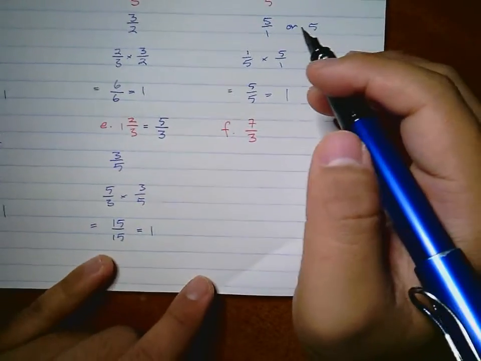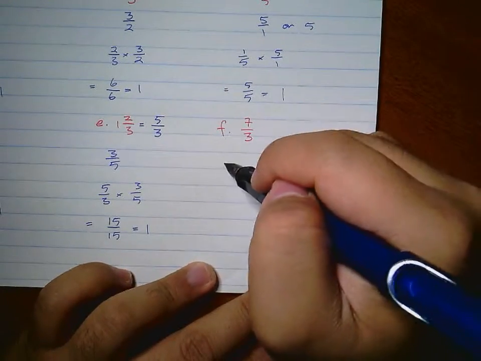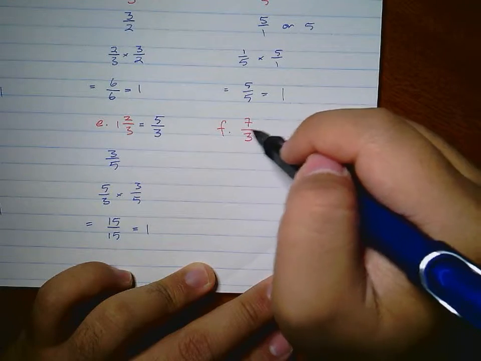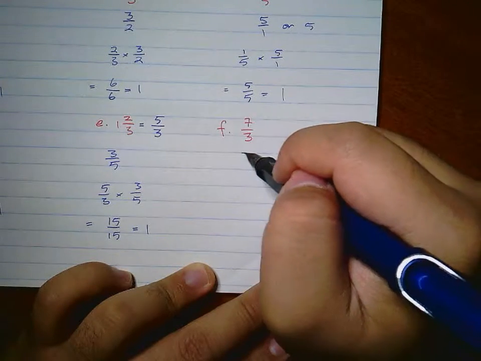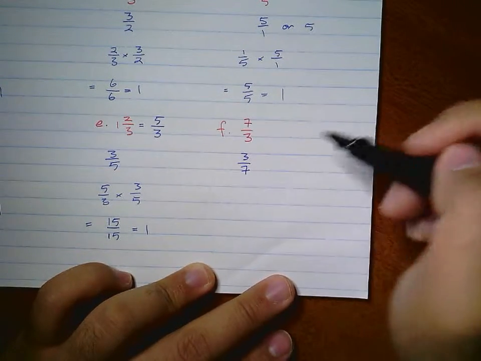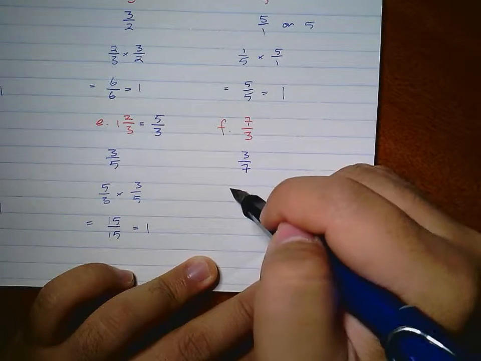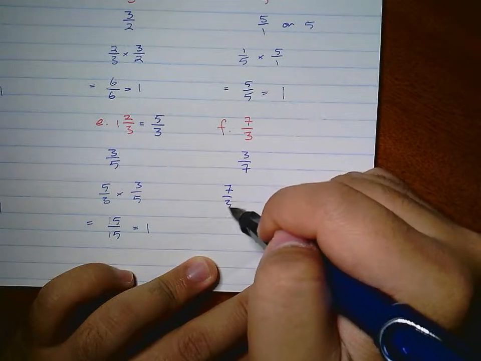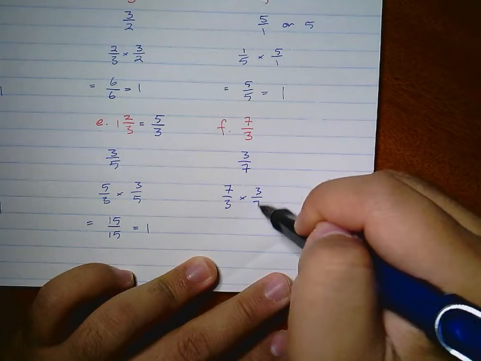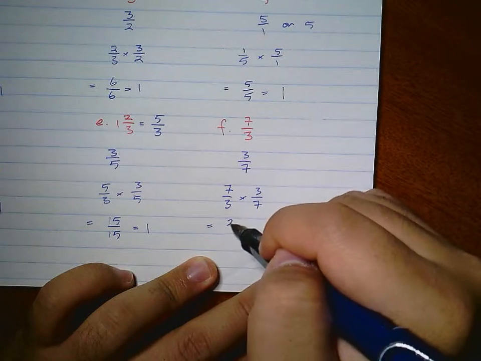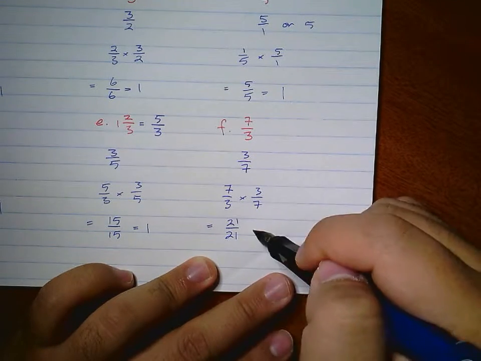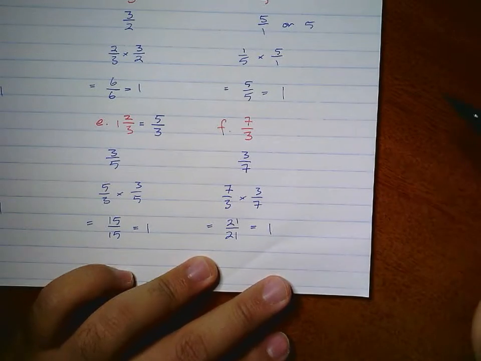Same scenario for this improper fraction. The reciprocal for 7 over 3 is 3 over 7. Multiplying these two together, 7 over 3 times 3 over 7 gives me 21 over 21. Once again, it is equal to 1.